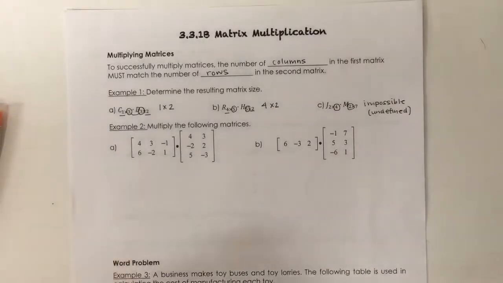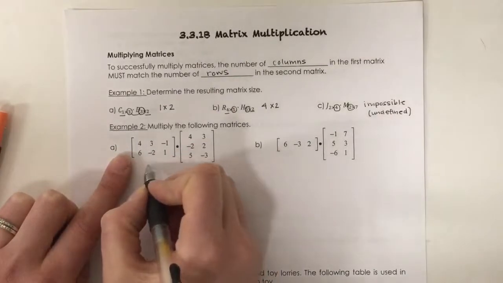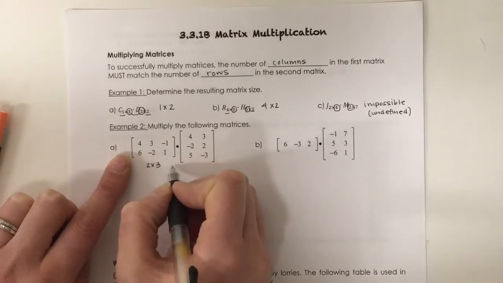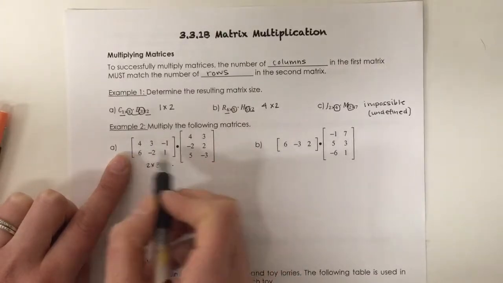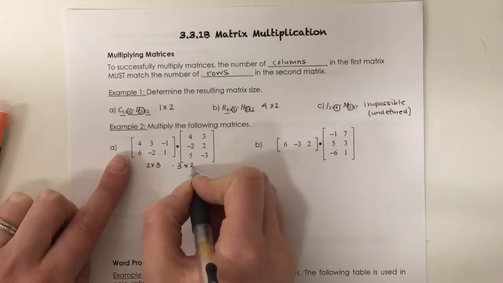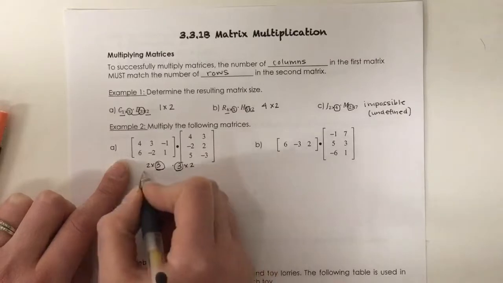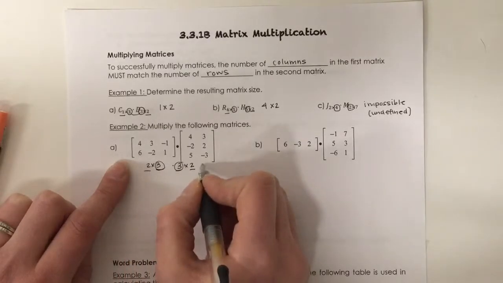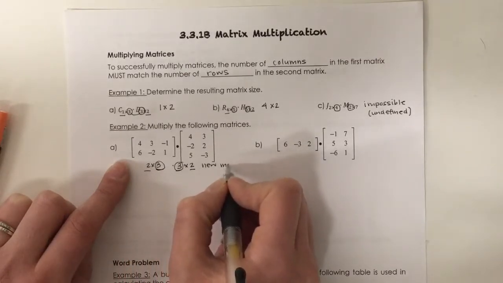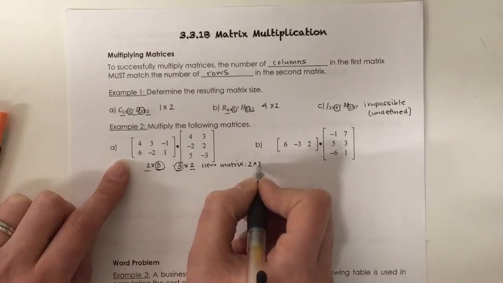I would always start off and make sure you know the size of the matrix that you are creating. So as we look at this one, this is a 2 by 3 matrix, so 2 rows, 3 columns, times a 3 by 2 matrix. The middle numbers match. What we're left with is a 2 by 2 matrix. So our new matrix will be a 2 by 2.